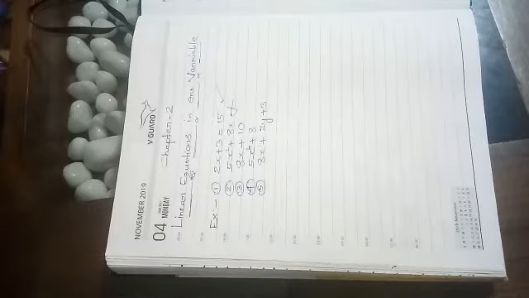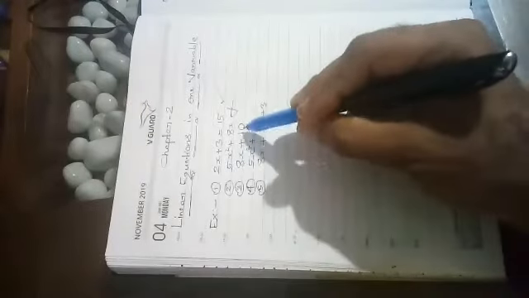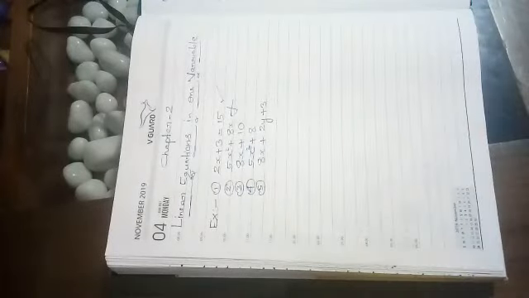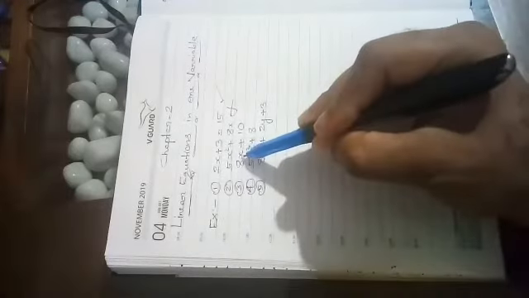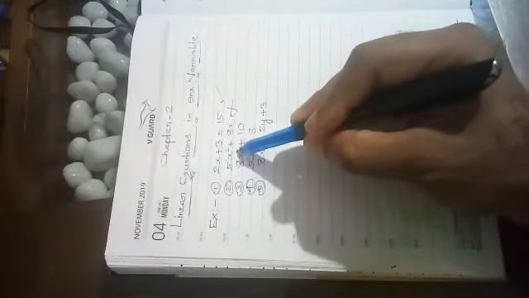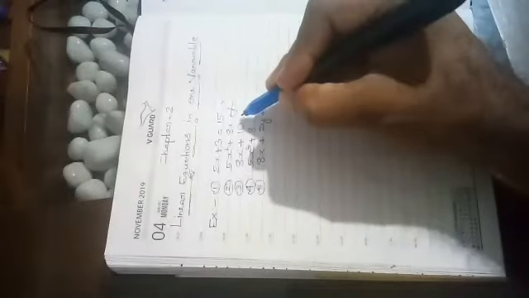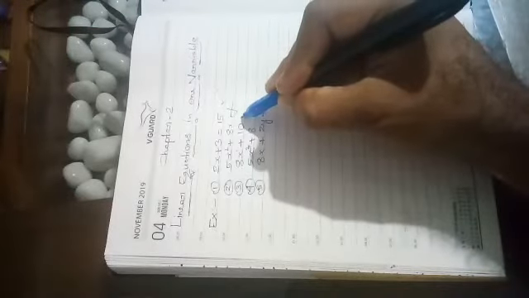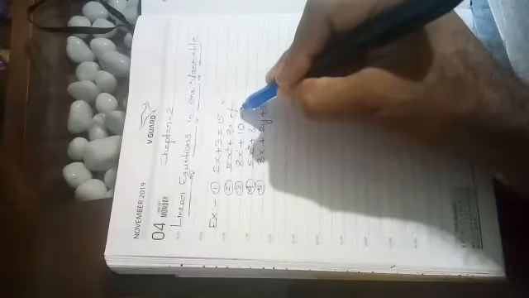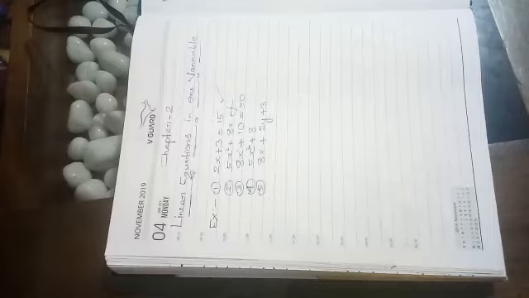Now consider the third one, 8x plus 10. Is it a linear expression? Yes. Why? Here the power of x is 1. So by putting an equality sign, now it is a linear equation.